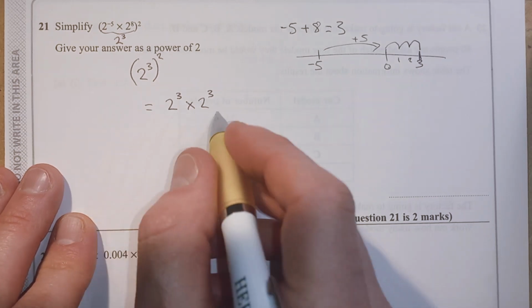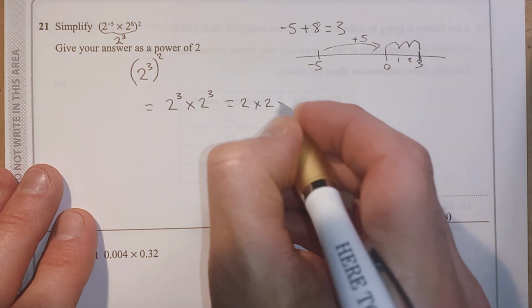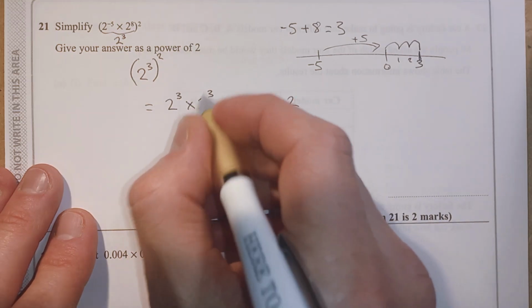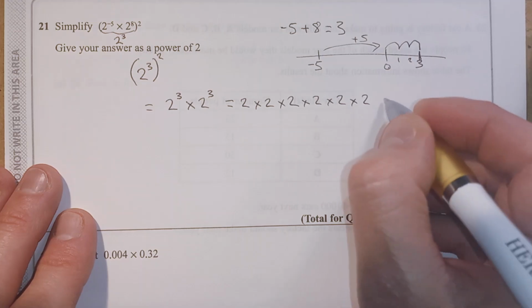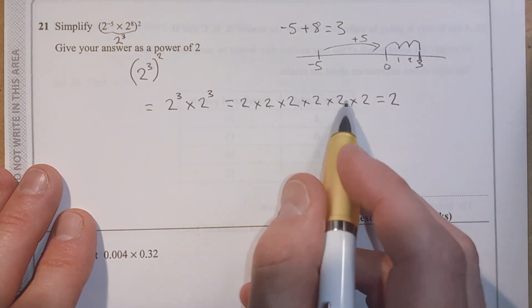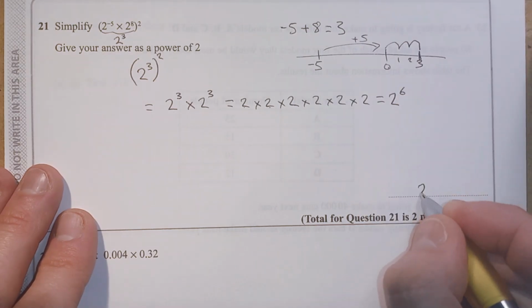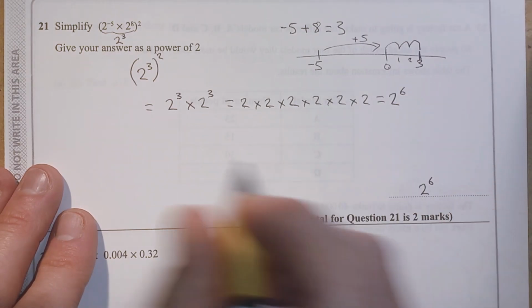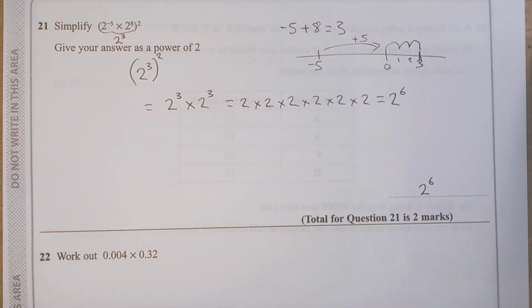And if you want to write this all out, well, 2 cubed means 2 times 2 times 2, and another 2 cubed is 2 times 2 times 2, which is basically 2 to the power 1, 2, 3, 4, 5, 6. And that's our answer. Your answer is a power of 2, 2 to the power 6.